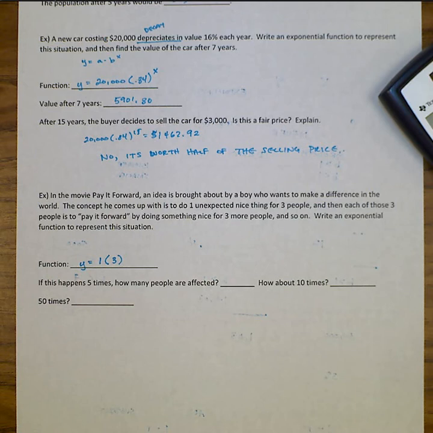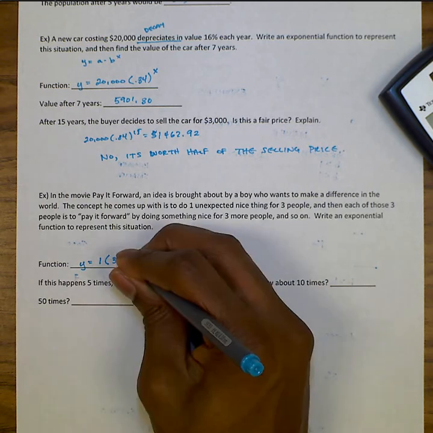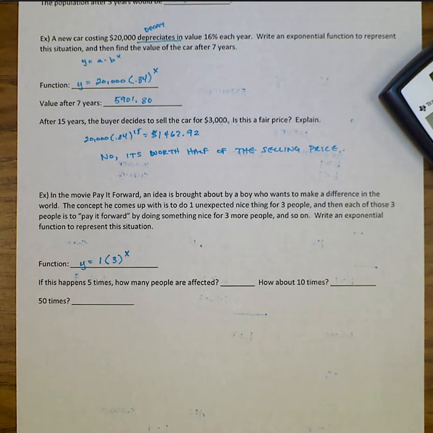And he wants each of those people to continue that same rate, that one person does something nice for 3 people, and he wants them to pay it forward, and so on and so on. So depending on how many rounds of paying it forward, that's the function. If this happens 5 times, how many people are affected? So here we have our function.